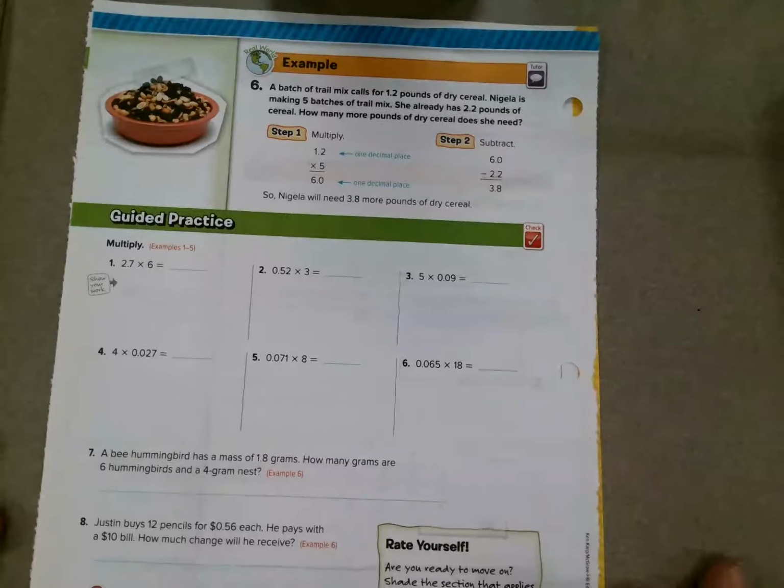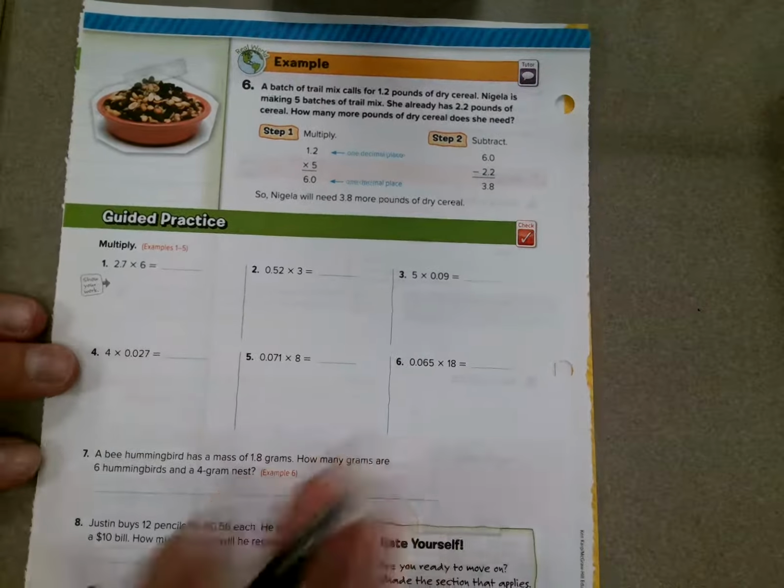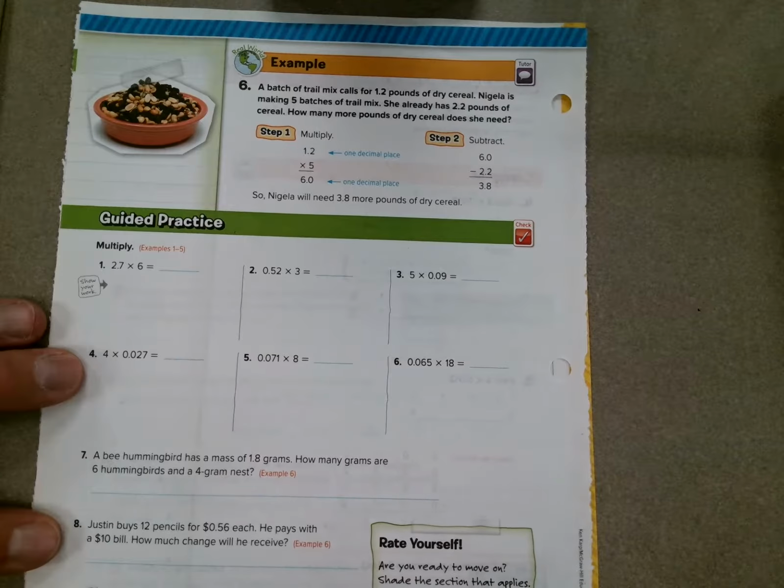Okay, guys, we're going to get started here with chapter 3, lesson 3. We skipped lesson 2. I think that was estimation. We're just going to get right into this thing. It's not too bad. Where we're going to teach from is 196.